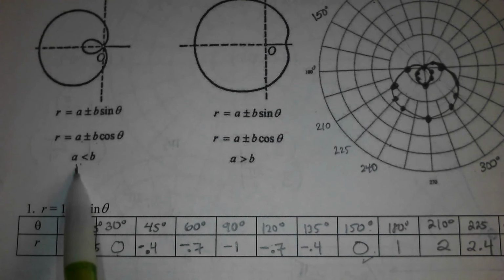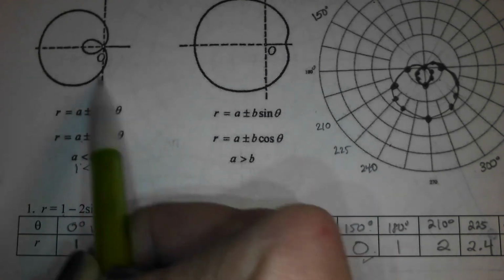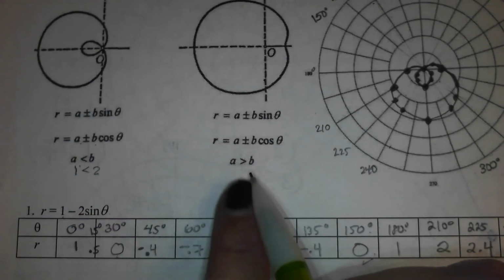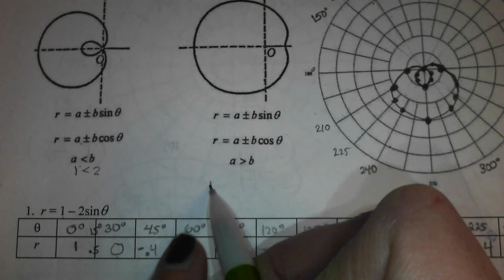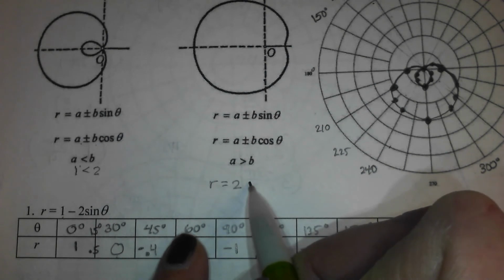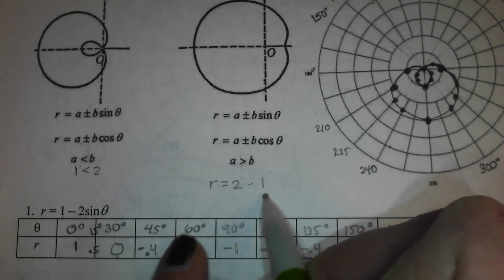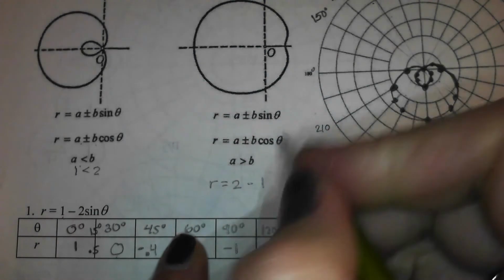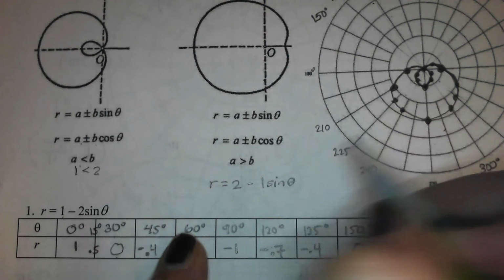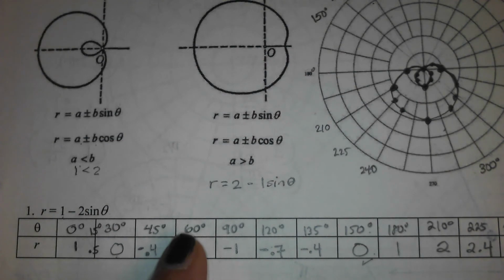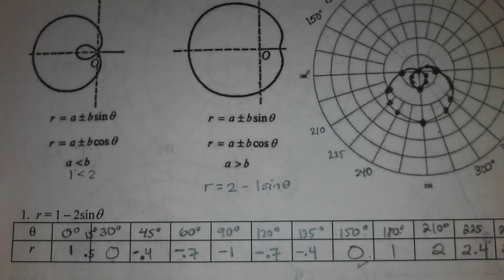So because our A was smaller than our B, we got the loop. If I ever flipped that around and I did something like r equals 2 minus 1 sine theta, I'd see more of that dimple. Does that make sense? You don't have to memorize that because that'll kind of happen on its own. But that's what happens. Good?